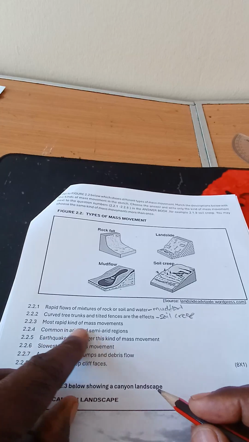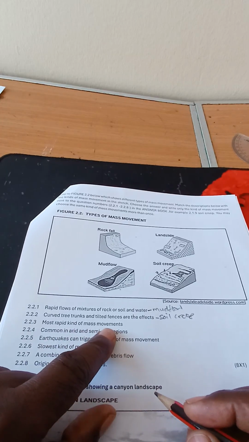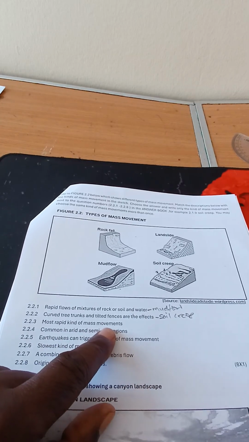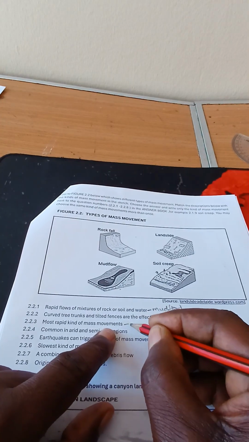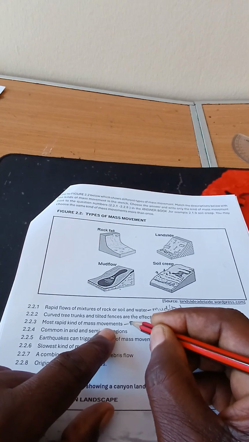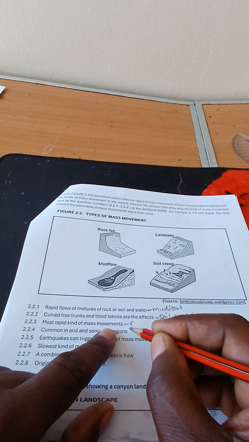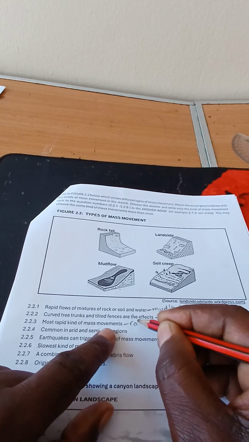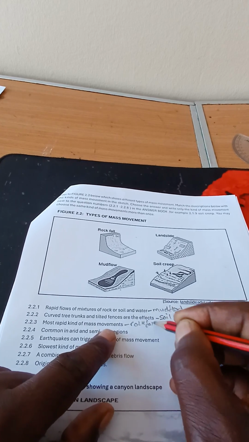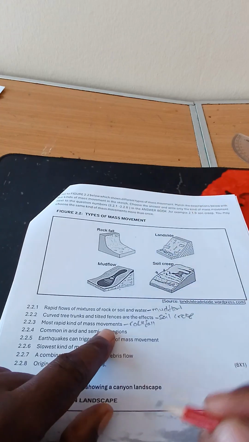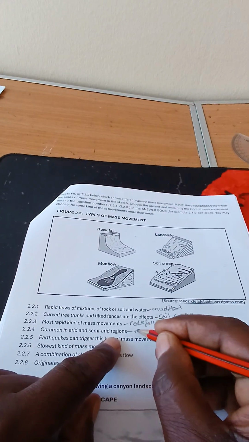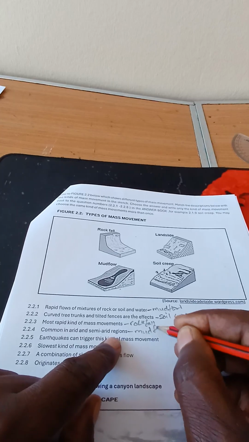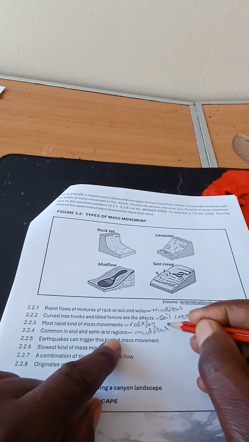Then the most rapid kind of mass movement, obviously we are talking about our rock fall, that is number 2.2.3. Then common in arid and semi-arid areas, that is our mud flow. Remember, usually after heavy rain, that's when it happens.